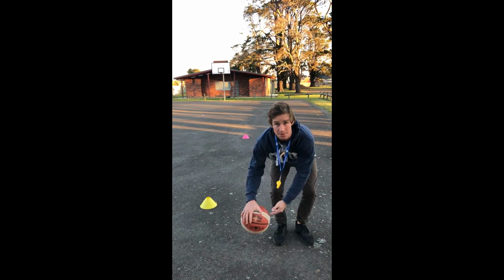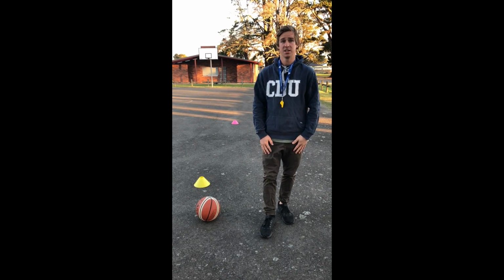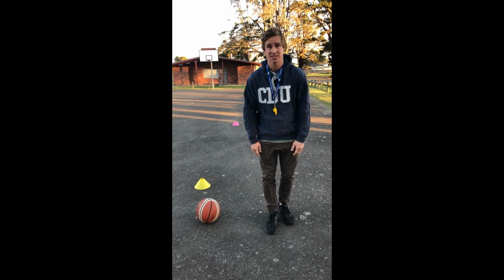So what's the most important thing besides warming up before sport and exercise? That's right, warming down after sport and exercise, because you can hurt yourself just as easily. So I'm going to go through the same stretches again, starting with these ones.